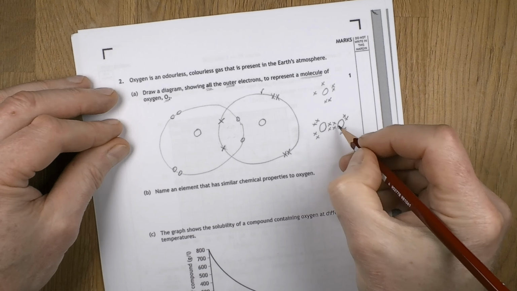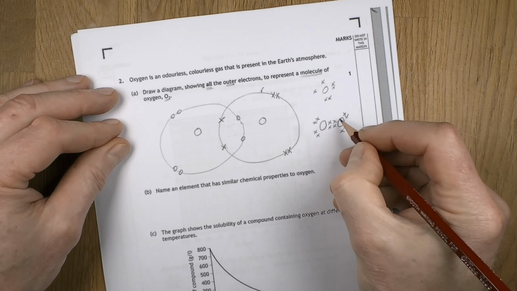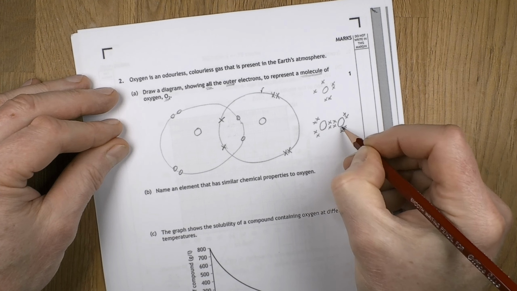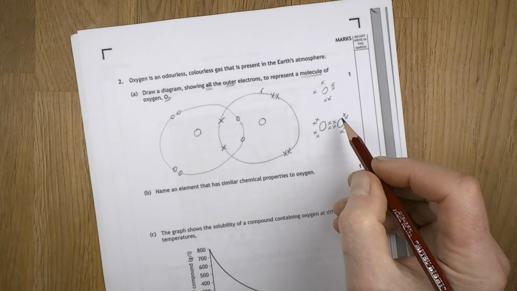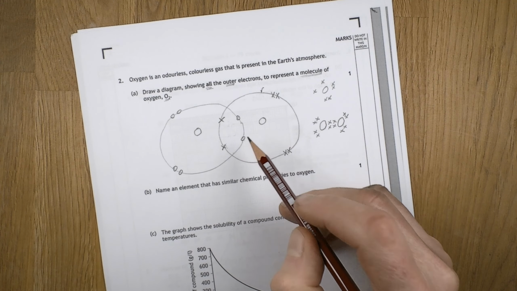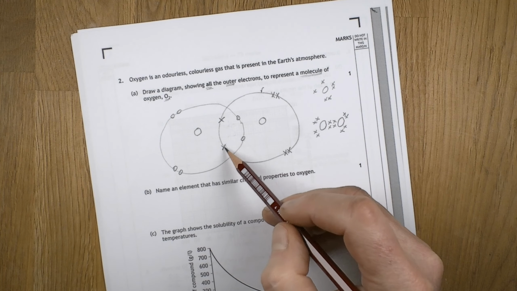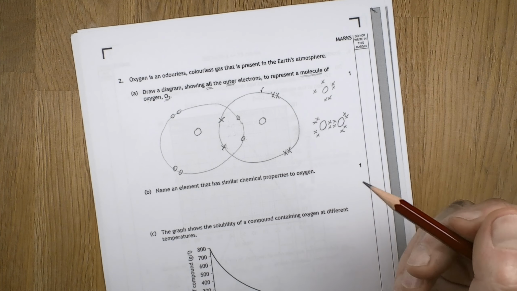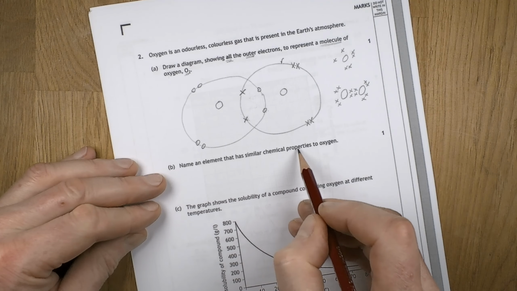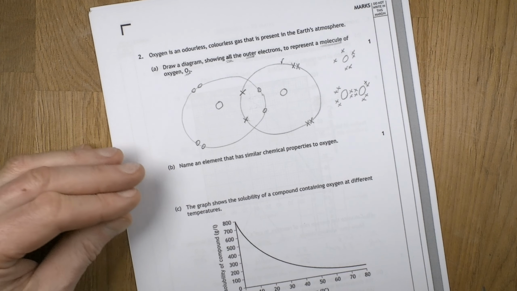So that's allowed. You can also do this with these X's as O's to represent that the electrons come from this atom rather than this atom. Technically, this is only used for illustration purposes for covalent bonding. It's wrong to use different symbols for the electrons because the electrons are the same thing in both atoms. But anyway, name an element that has similar chemical properties to oxygen.